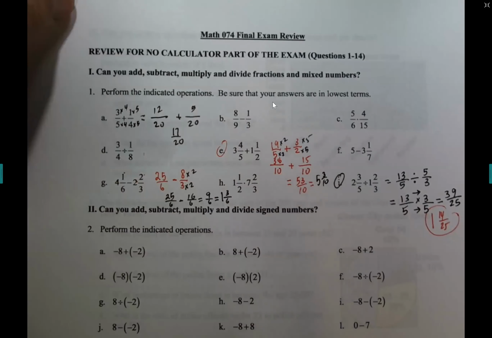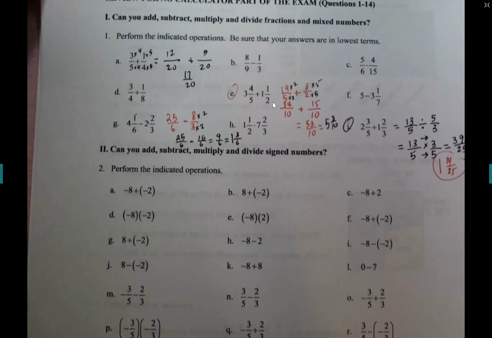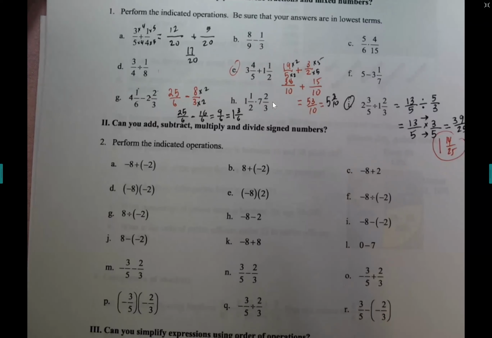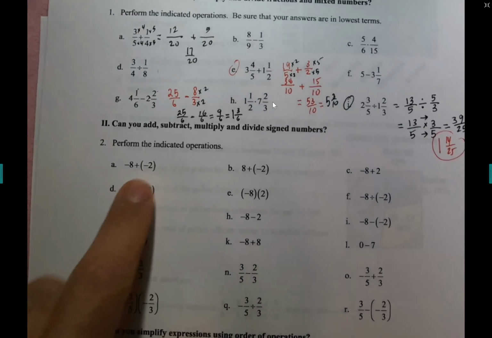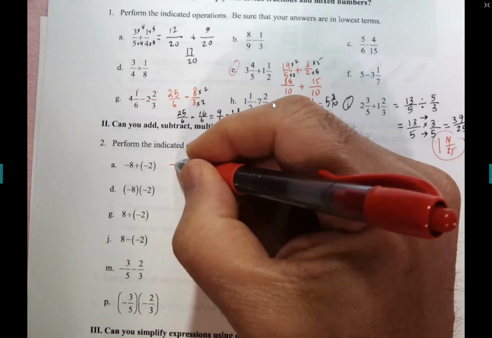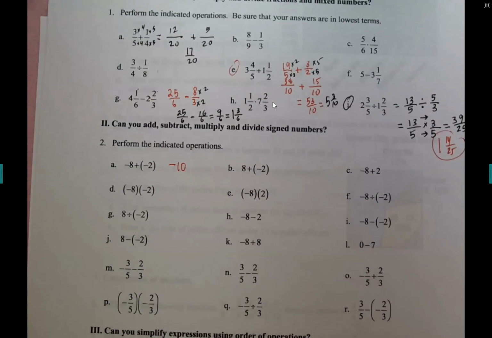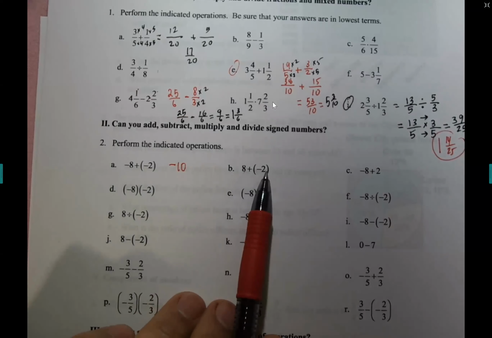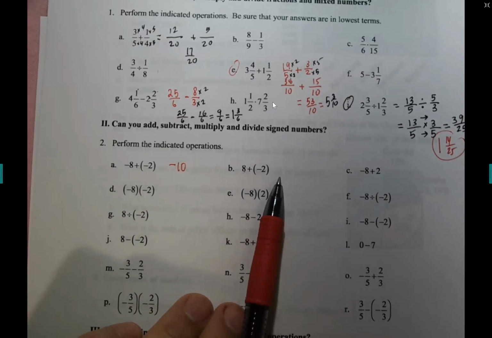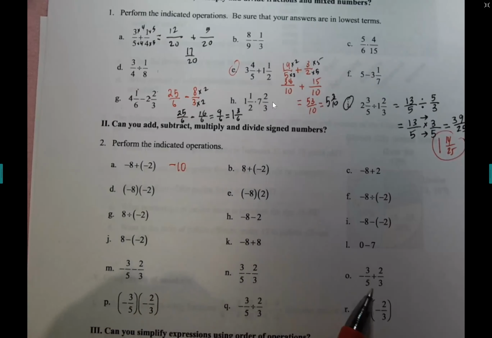Now, integers. How do we work with integers here? Okay. When you add or subtract integers, if they're both negative or they're both positive, you just add them up and put the sign. Look here, I have a -8 and a -2. So you just add 8 plus 2, which is 10, and put the sign that both of them have, which is a -10. But if one is positive and one is negative, you subtract the smallest from the largest and you put the sign of the largest.